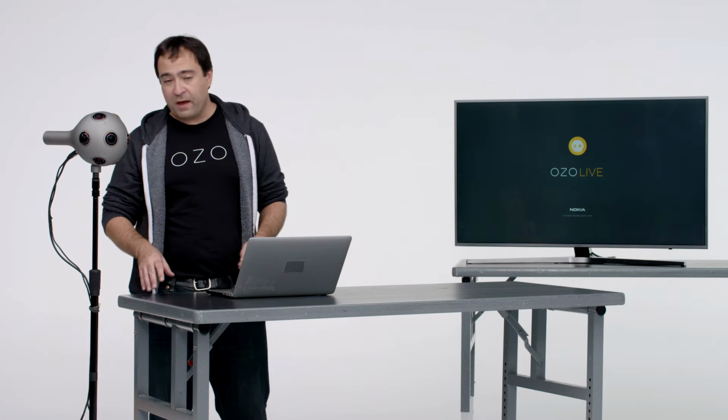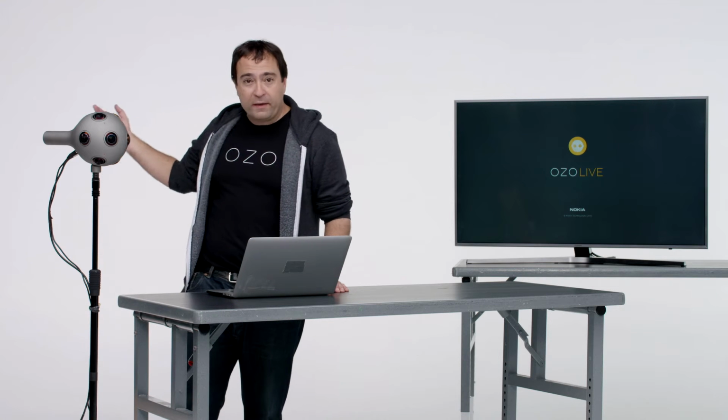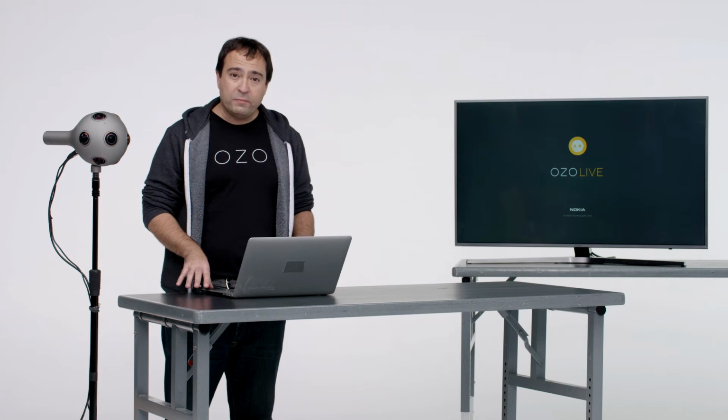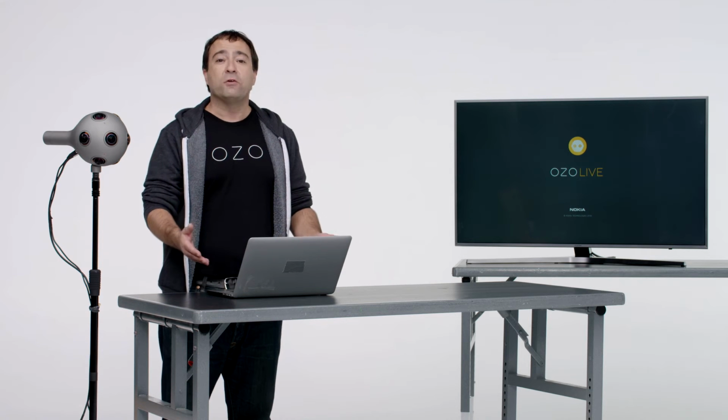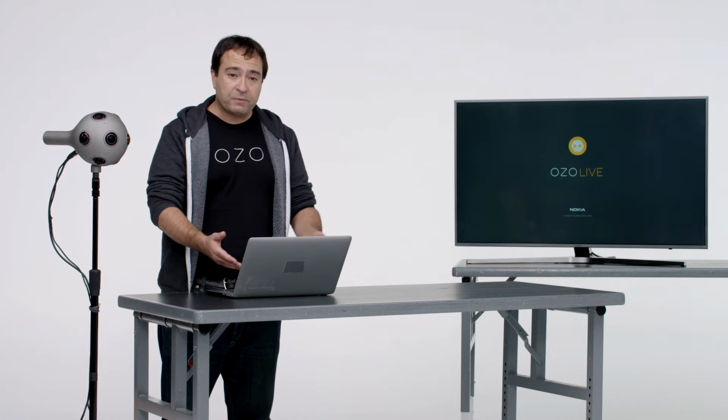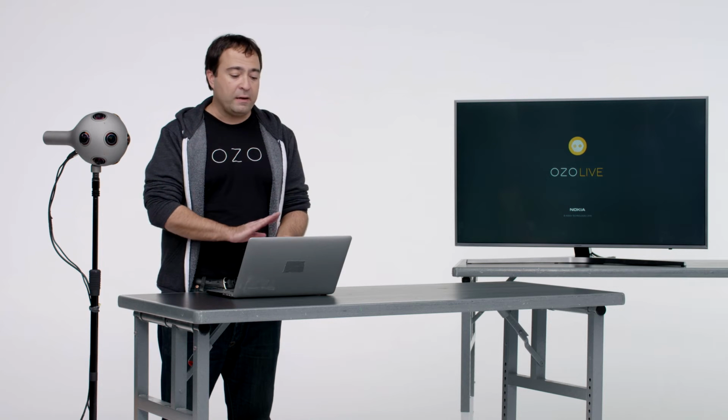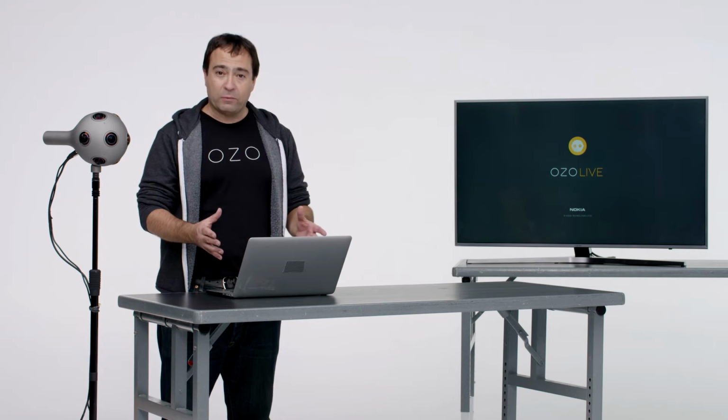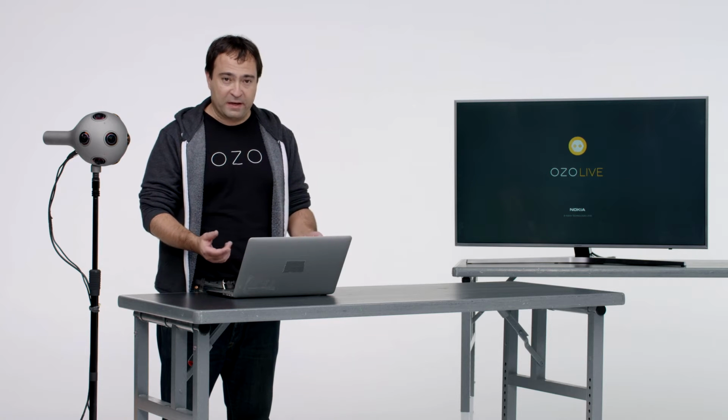Now, right now we have the OZO server behind the wall back here, and we're connecting to the web server on that machine using a standard web browser. You can use a laptop, you can use a desktop, you can use an iPad. It's a completely web-compatible interface, and you can use any way of connecting to it.